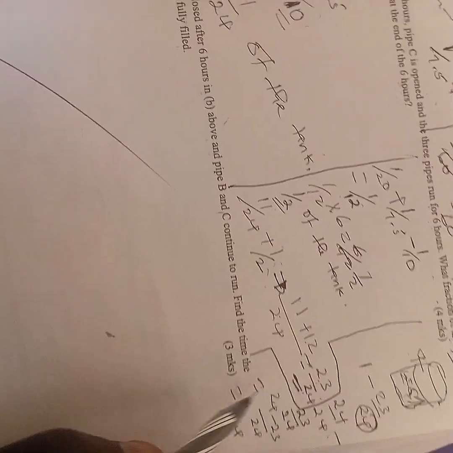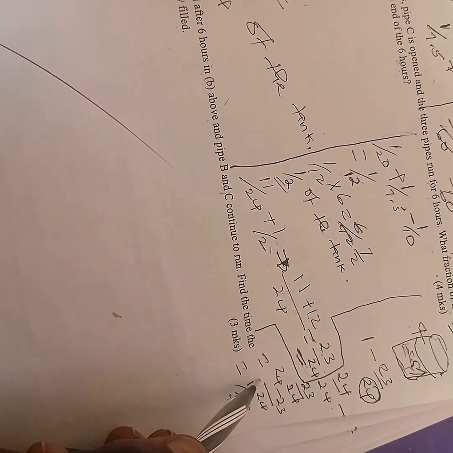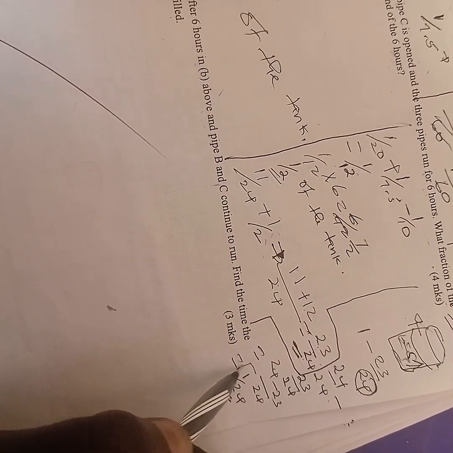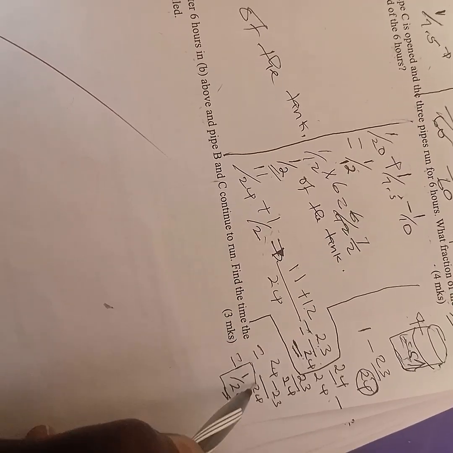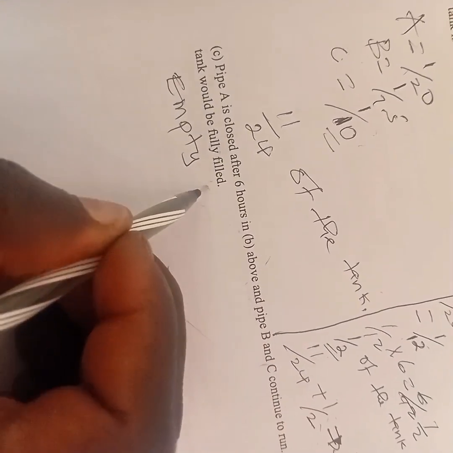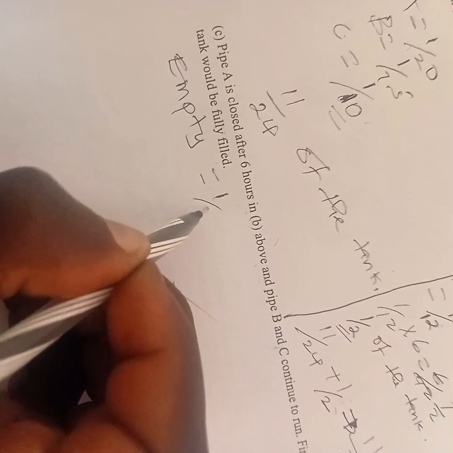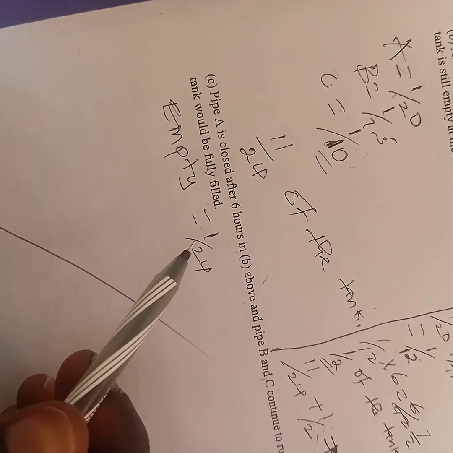The fraction that's empty will be 1 over 24. Empty is 1 over 24. So they say find the time the tank will be fully filled.